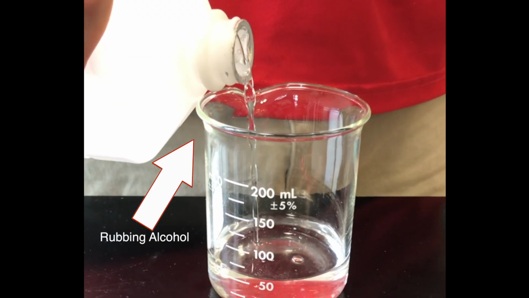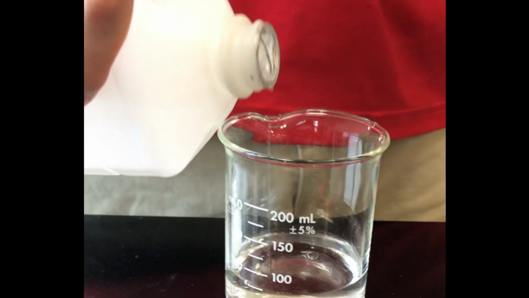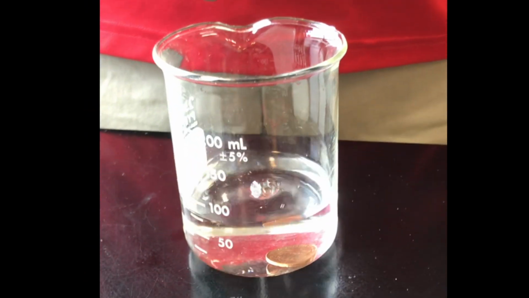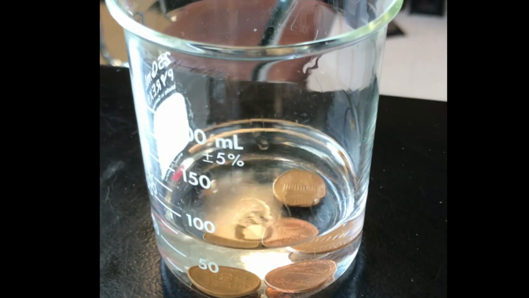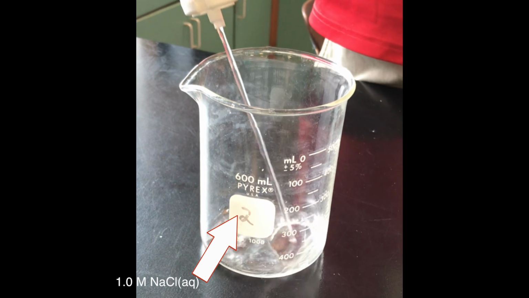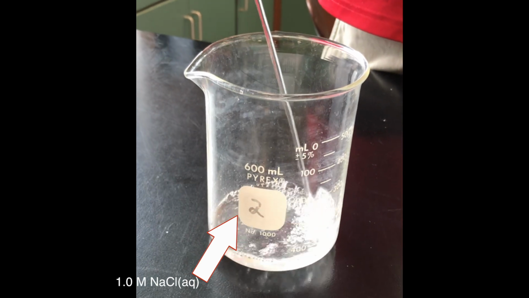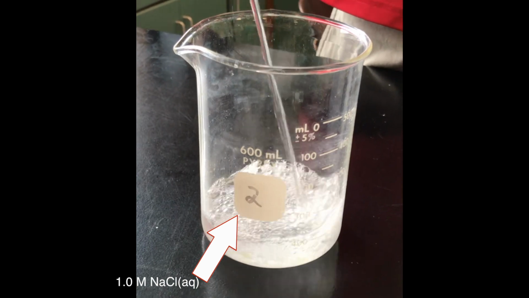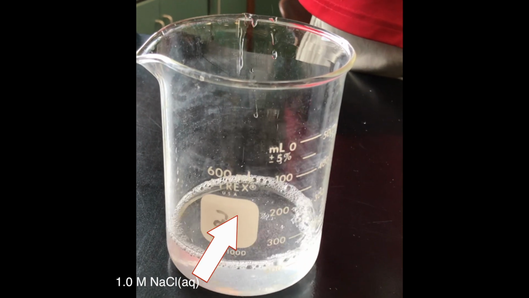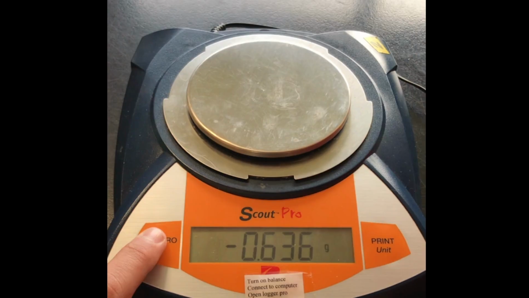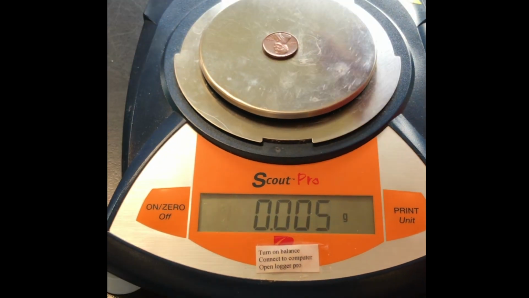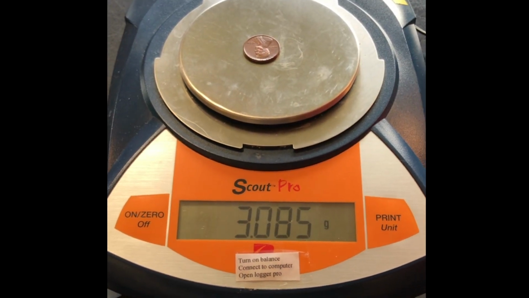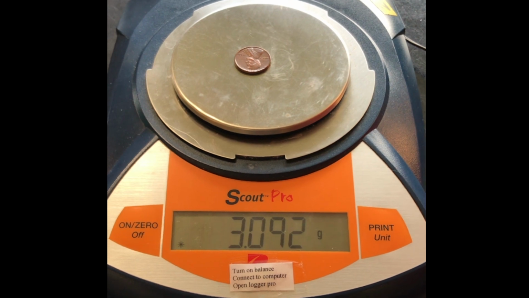First, we clean the penny with rubbing alcohol to ensure that no other substances are oxidized or reduced in our reaction. Next, we added 1.0 molar NaCl to our beaker to serve as the electrolyte which will maintain the electric neutrality in our solution. Next, we weigh the initial mass of the penny, which will be important later. This mass was 3.091 grams.